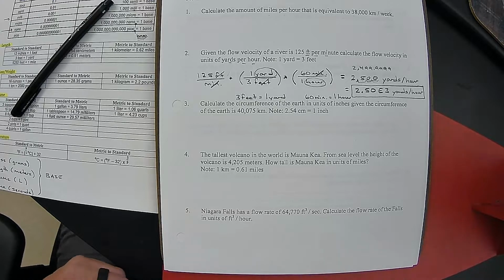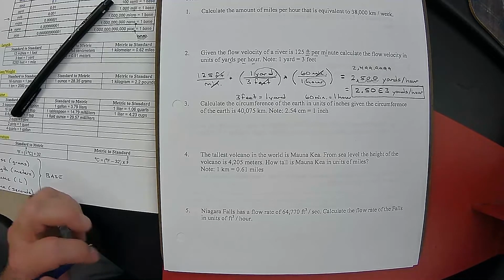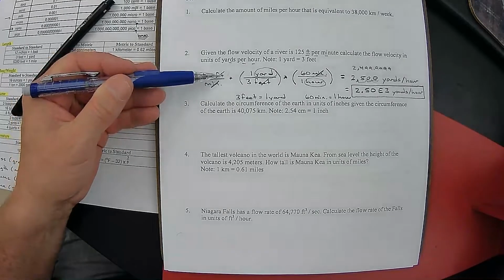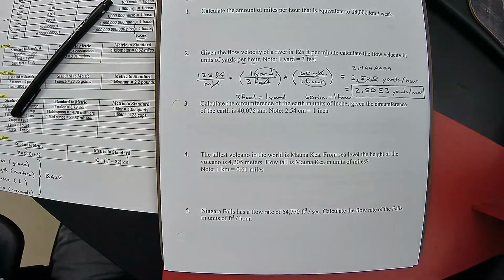I hope this helps in understanding conversion factors that are dealing with units on the top and units on the bottom.